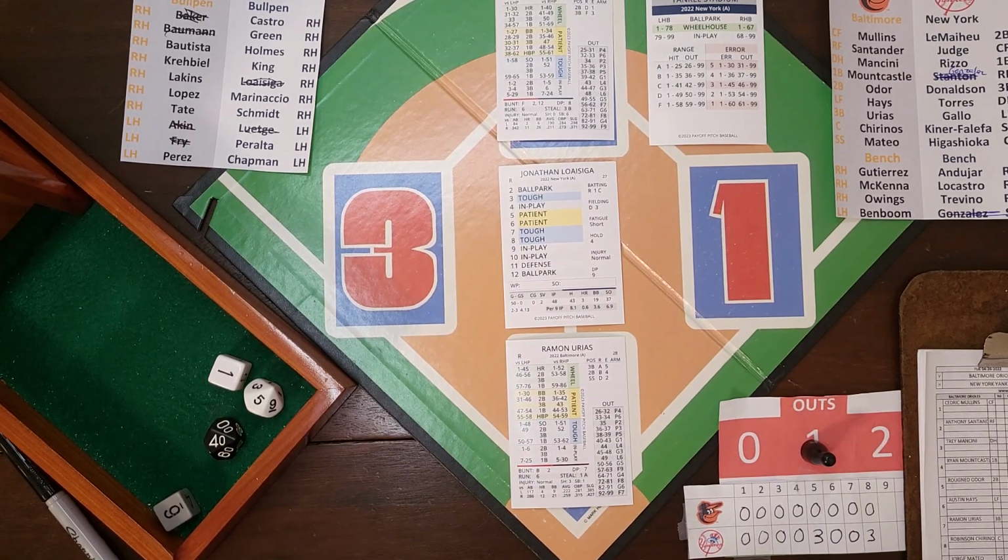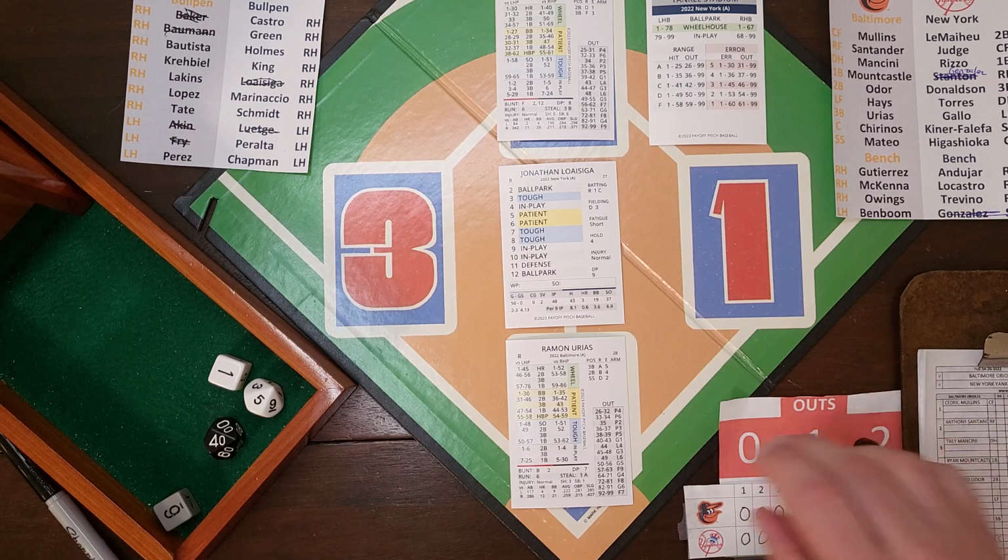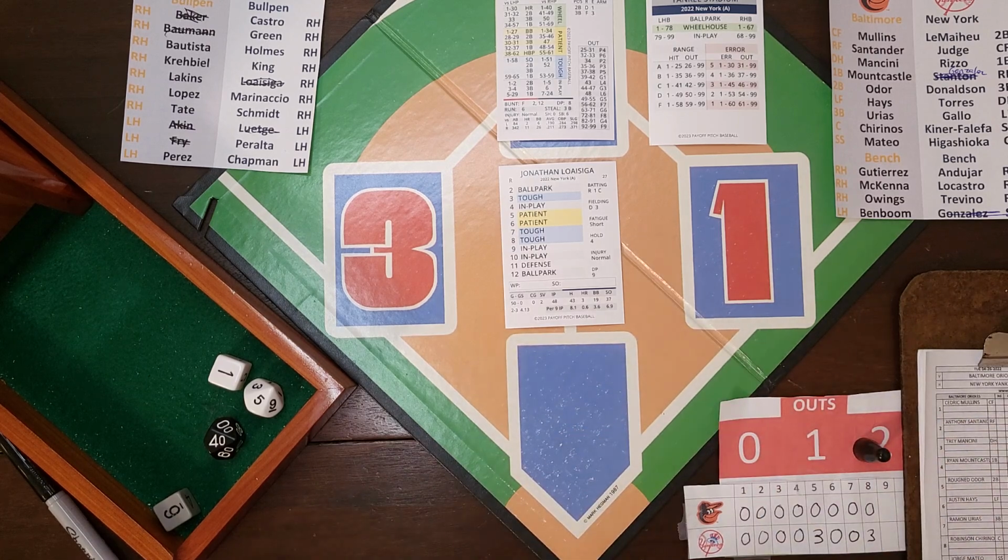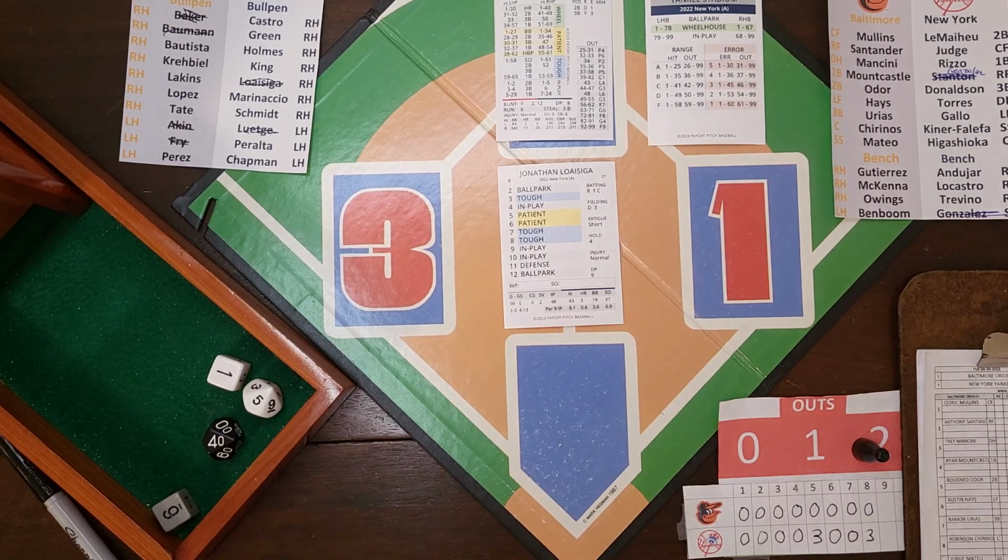7 is tough. 45, and he strikes out again. So that's 2 strikeouts back to back. Hayes and Urias strike out after I was talking about how much he might be struggling. That'll bring up Chirinos, last chance for the Orioles.